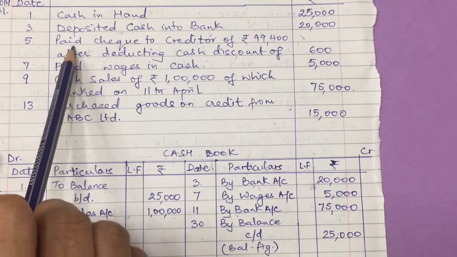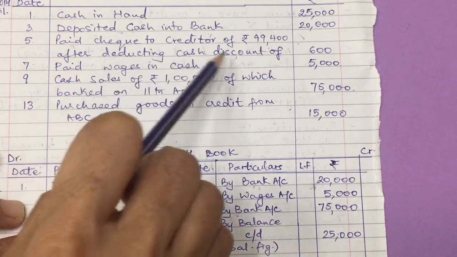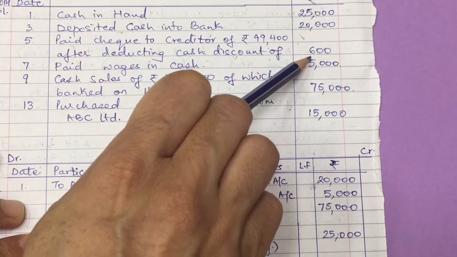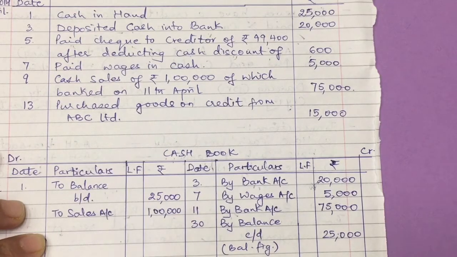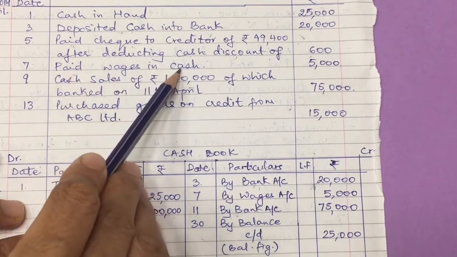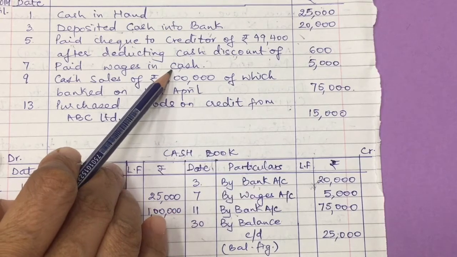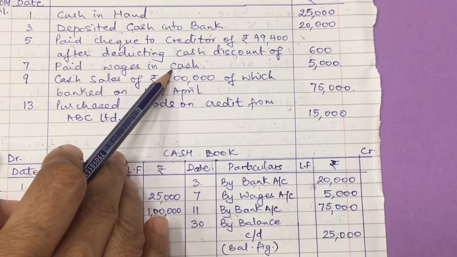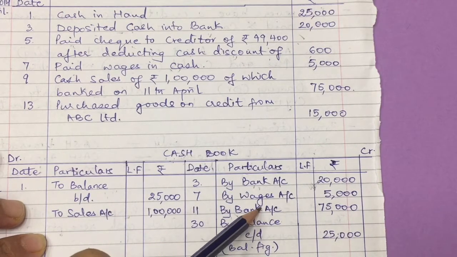Then paid check to creditor of rupees 49,400 after deducting cash discount of rupees 600. Now I have paid check. Check means bank is involved. Here we are just dealing with a single column cash book. So this transaction will not be recorded. Next comes paid wages in cash, rupees 5,000. I have paid cash. My cash is crying. And it will be on the credit side. So in my cash book, cash will be on the credit side. By wages 5,000 rupees.